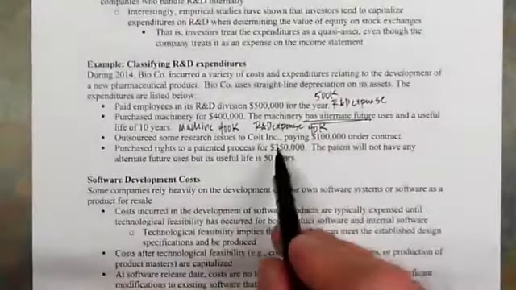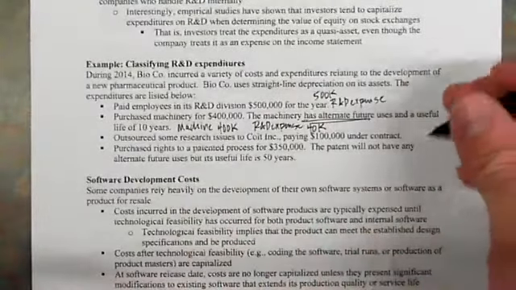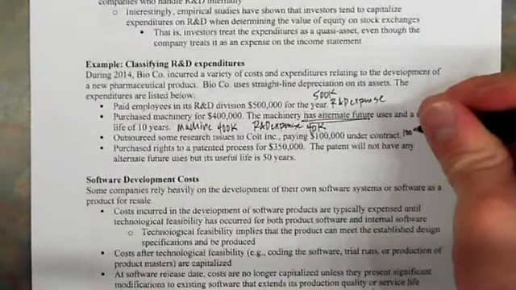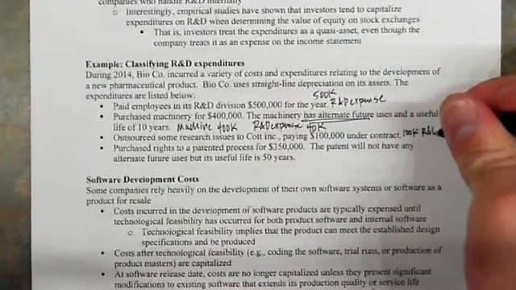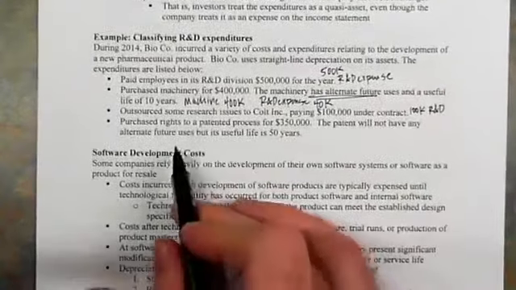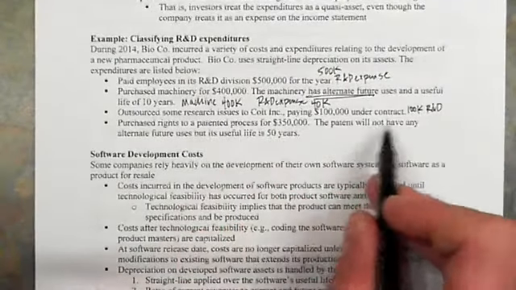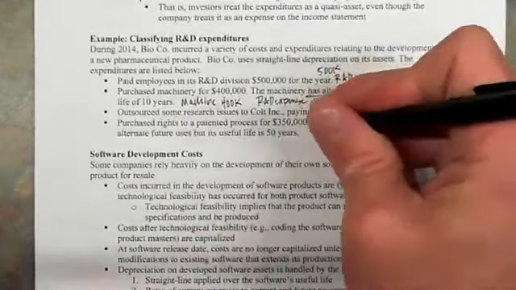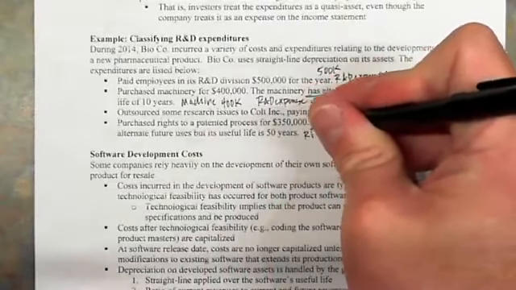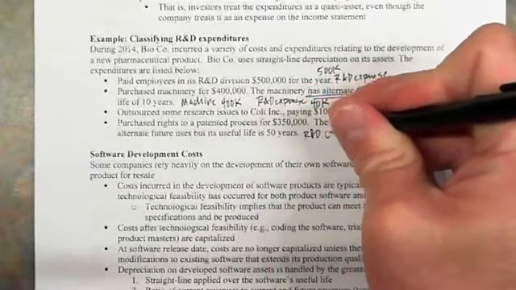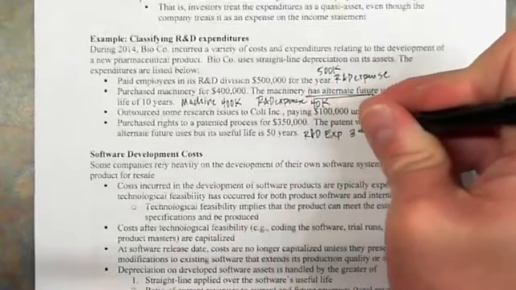We outsource some research issues to another firm. That's a fee paid to another firm, so that's $100K R&D. And we purchase rights to a patented process for $350,000. The patent will not have any alternative future uses. Then we have to recognize the whole thing as R&D expense.